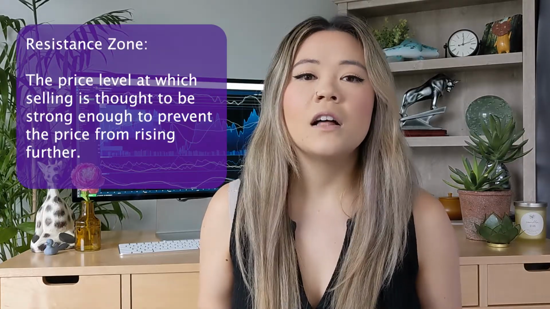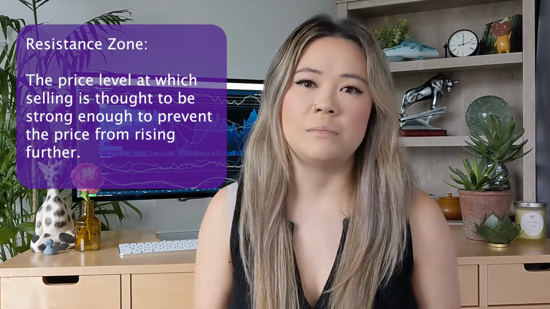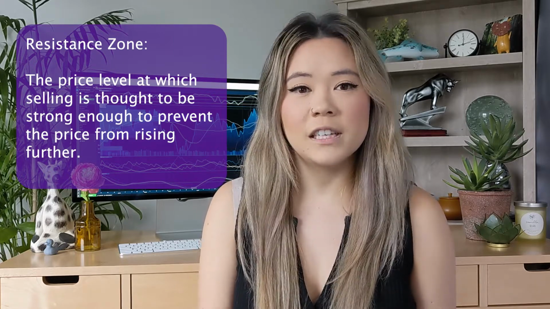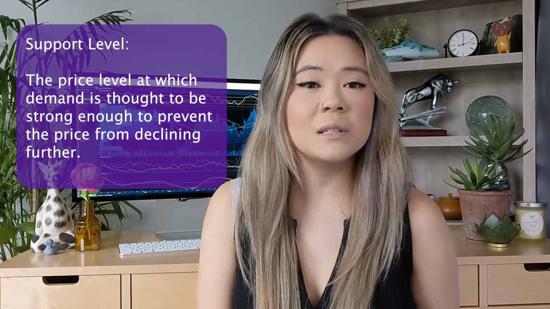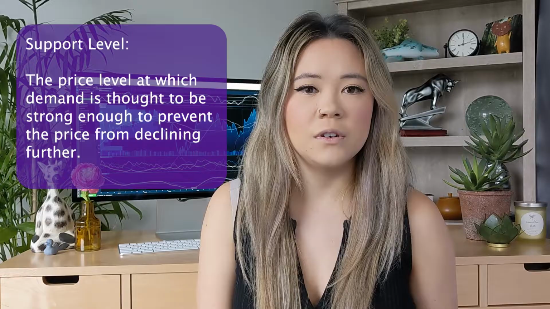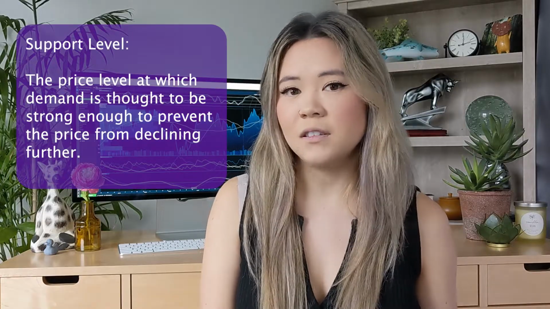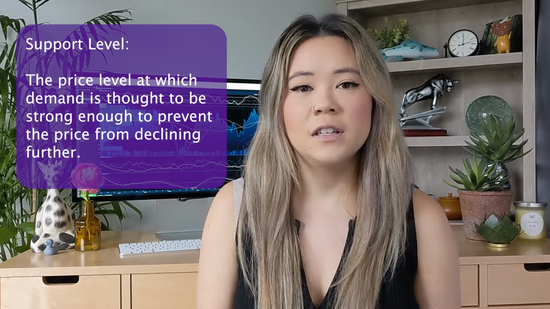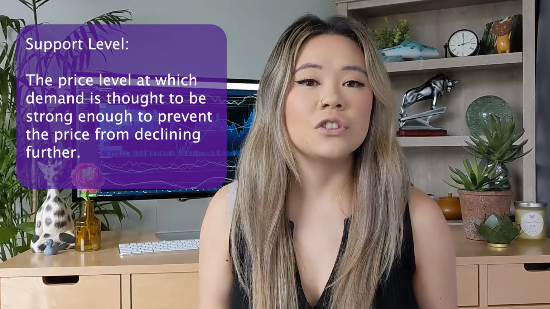Whenever a large group of people notice that a product's price has moved above a certain value and they stop buying it as a result, they're creating something called a resistance zone, a level where prices can no longer easily move higher. Similarly, whenever a group of people notices that a product's price has moved below a certain value and they buy more of it as a result, they're creating a support level, a level where increased demand helps support prices and prevents them from going much lower.